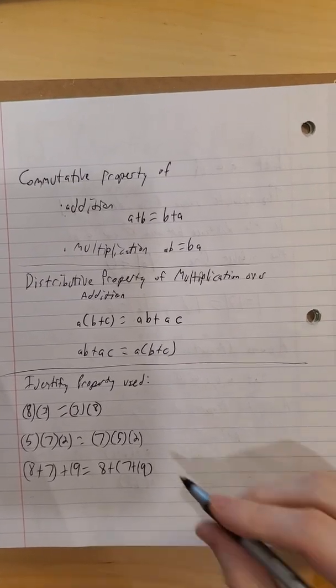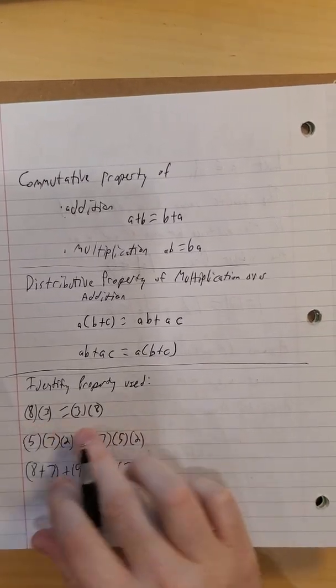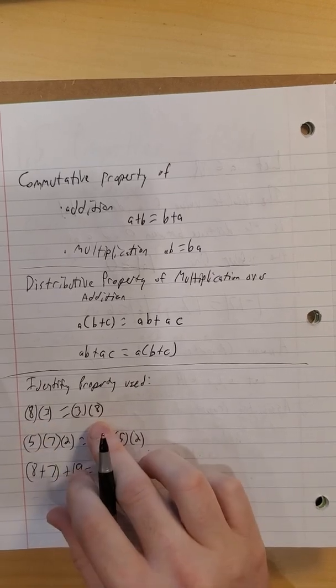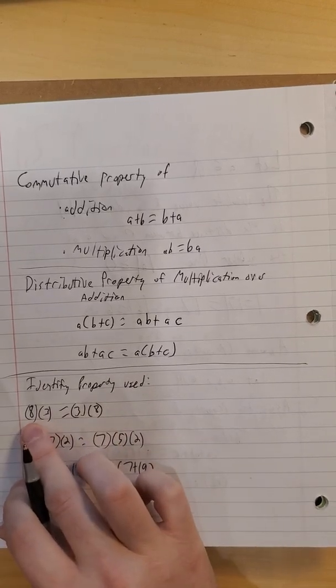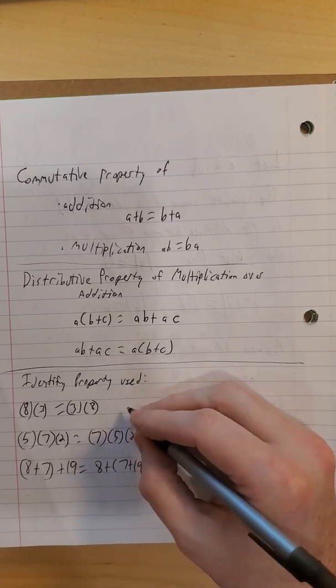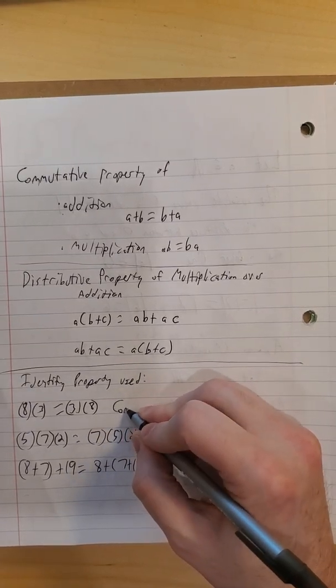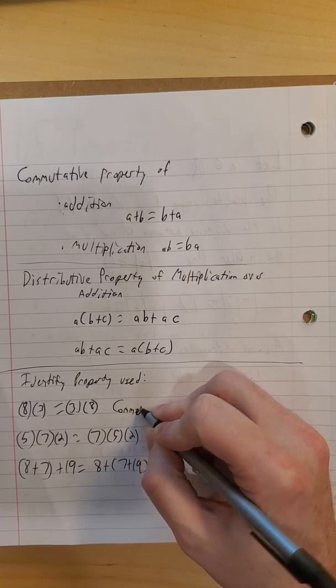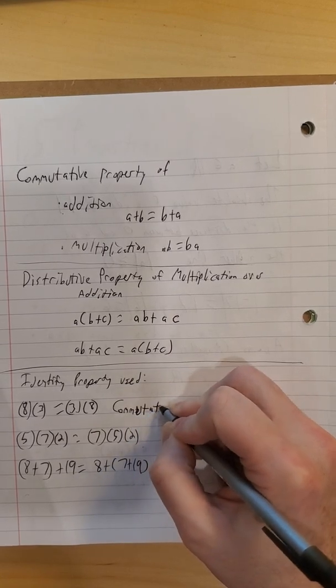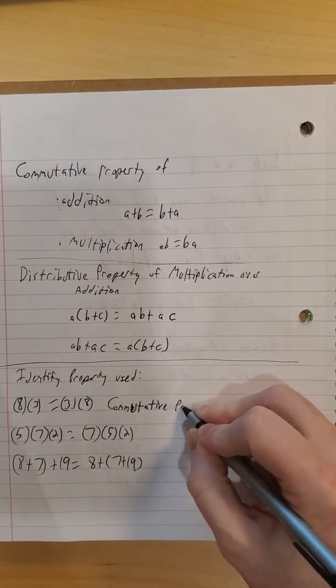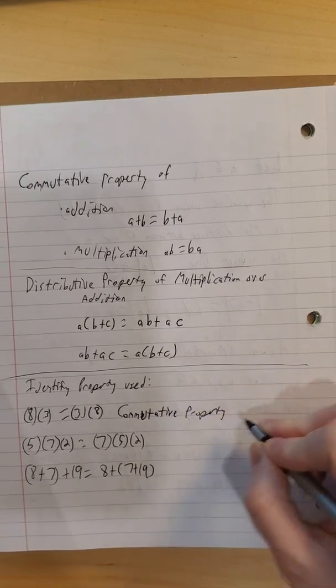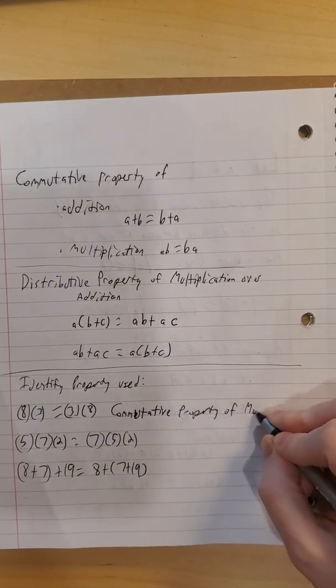Okay, welcome back. So this first one, we had two factors and they changed order. The 8 was first, then the 8 was second. We were moving things around, we are commuting. So this is the commutative property specifically of multiplication.